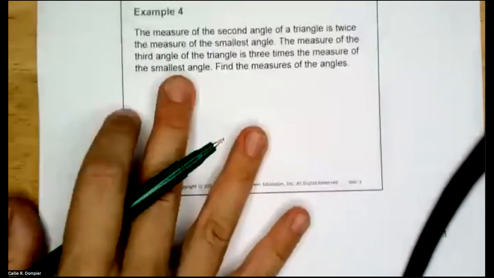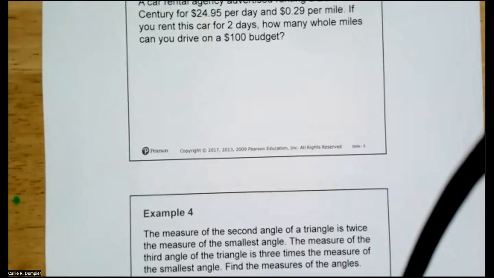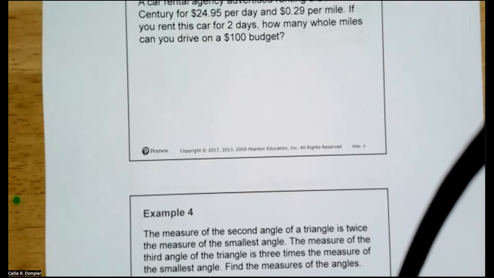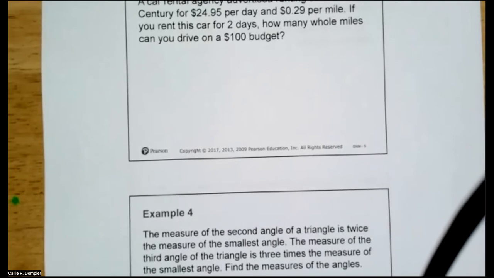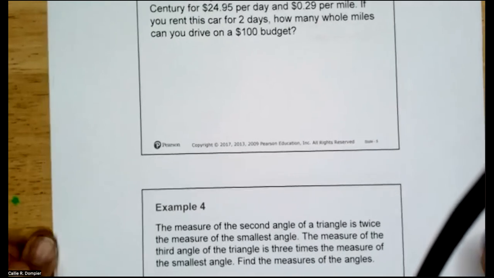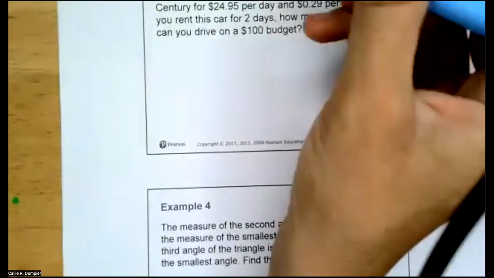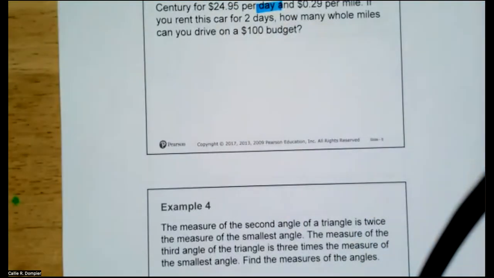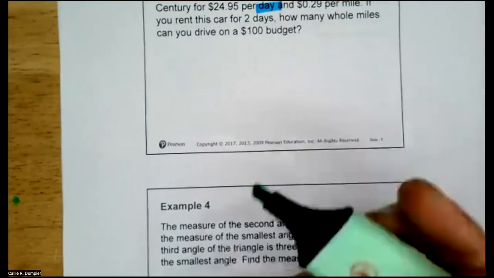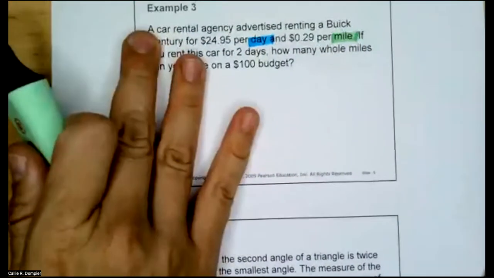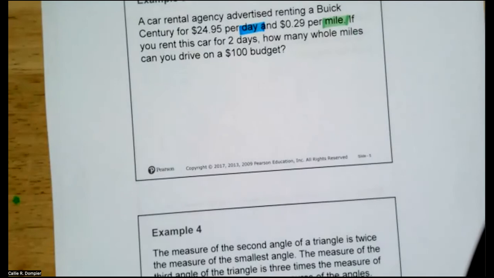All right, example 3. A car rental agency advertises renting a Buick Century for $24.95 a day. That would be sweet. And 29 cents per mile. If you rent this car for 2 days, how many whole miles can you drive on a $100 budget? Okay, so we are renting a car. We need to have 3 variables, right? We have days. We have miles. Oh, I'm sorry. We have days, we have miles, and we have the whole cost, right?